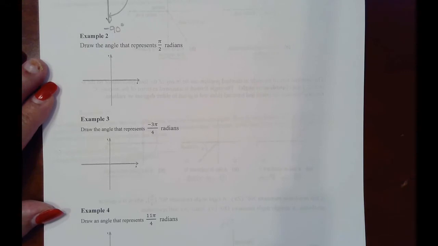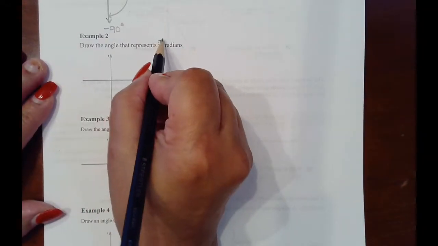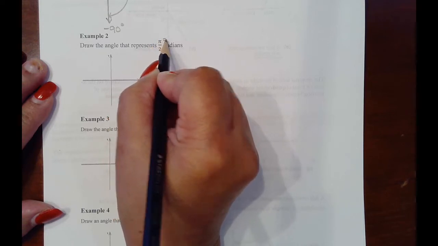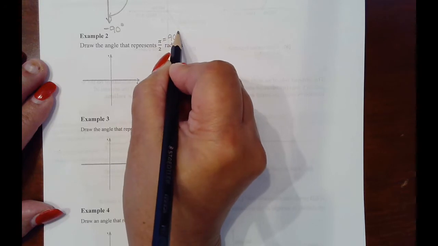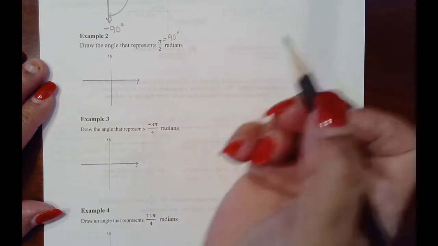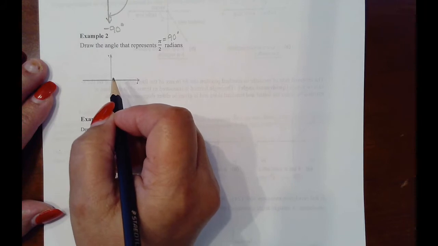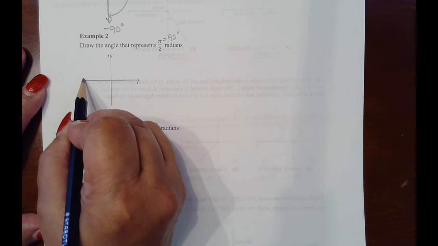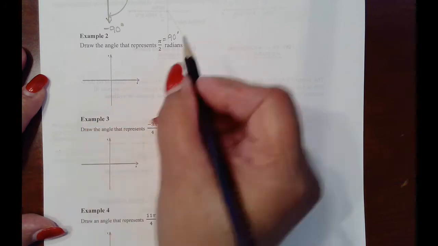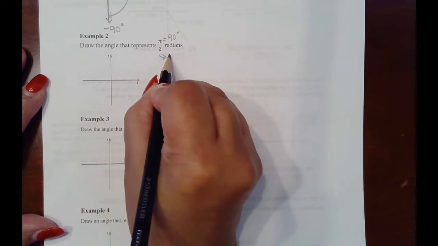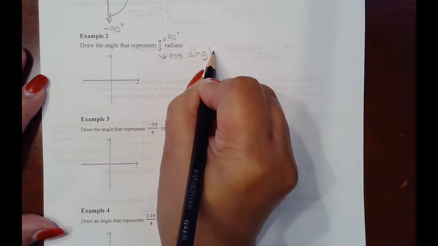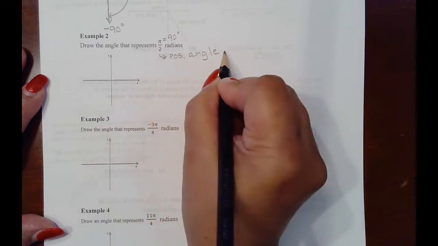Draw the angle that represents pi over 2. Well, pi is the same thing as 180. 180 divided by 2 is equivalent to 90 degrees. Or you could just think of it, if you don't want to think of it in terms of degrees, just think of it as, okay, from here to here, half a circle would be 1 pi, half of that is up here. This is positive, and whenever it is a positive angle, as you're seeing here, you're going to rotate in a counterclockwise fashion.